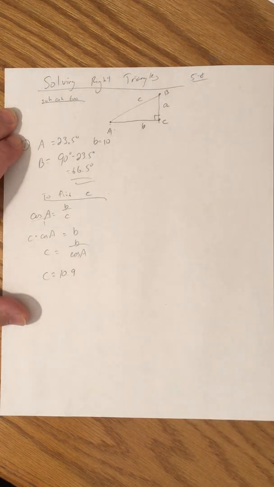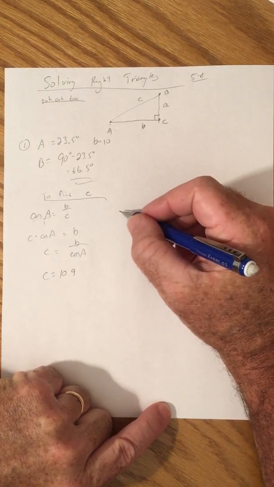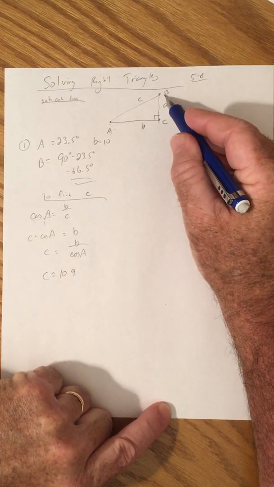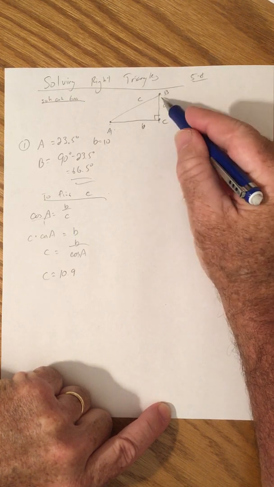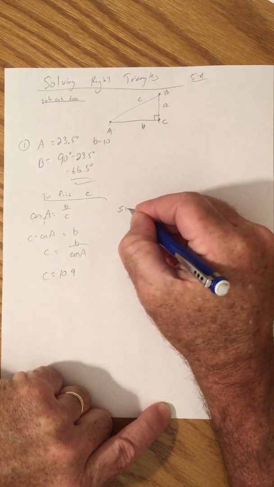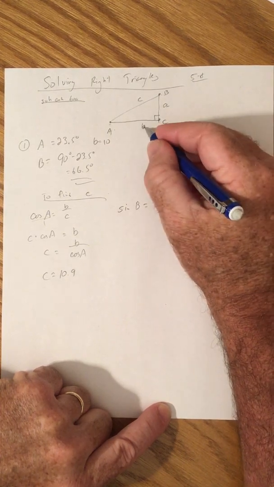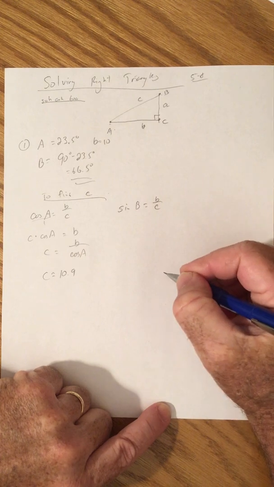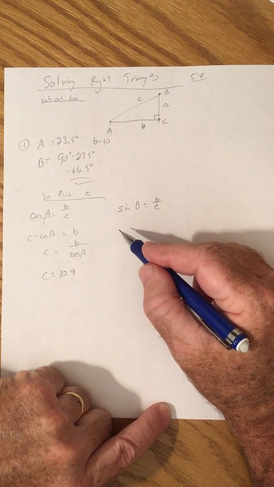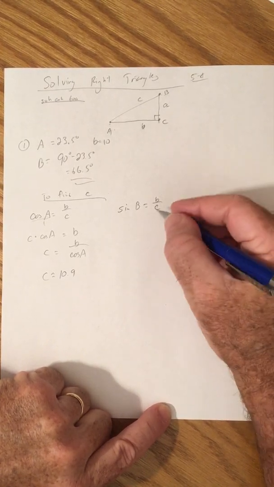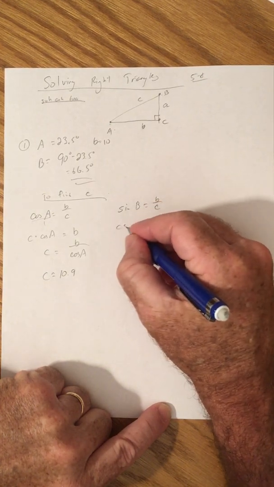All right, now we could have gone with a different technique. We could have used the sine of angle B, and side B is opposite that angle, so we could have said sine of angle B is equal to opposite divided by hypotenuse, B over C. Now, I mean, these two things look different, but so then I can, again, cross multiply, C sine B.